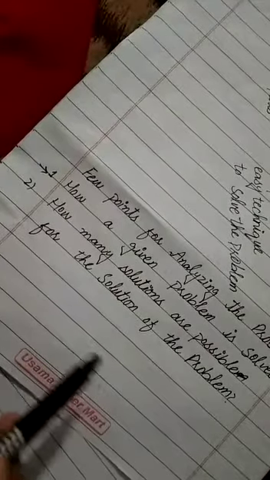Our first step is how a given problem is solved. Firstly, we will see how a given problem is solved. For example, which is our problem and how we will solve it. Firstly, we will understand this. And next we will see how many solutions are possible for the solution of the problem.